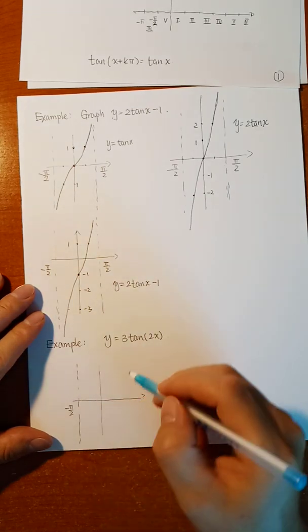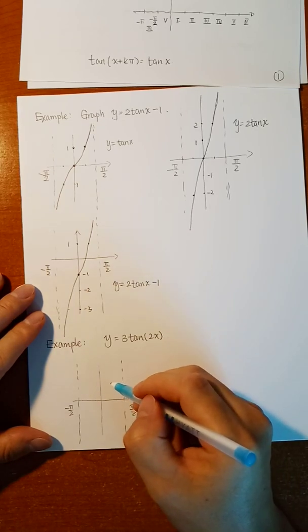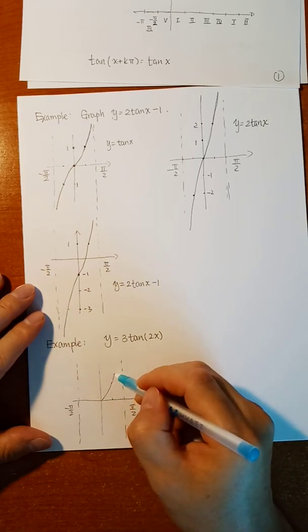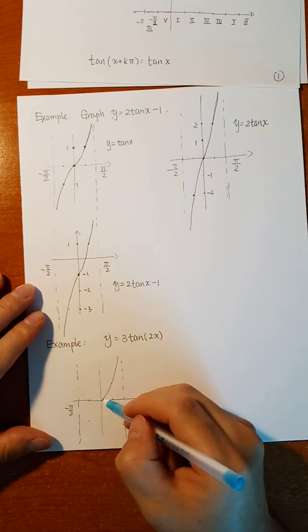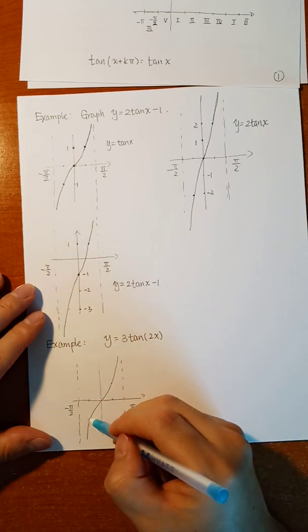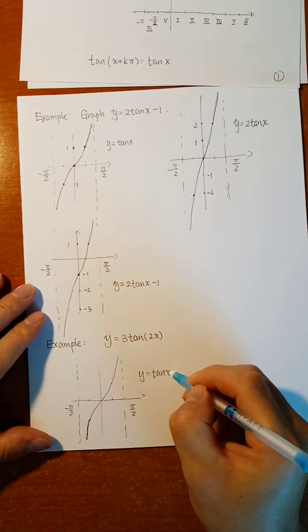Negative pi over 2, positive pi over 2, pi over 4 is 1, negative pi over 4 is negative 1, y equal to tangent of x.